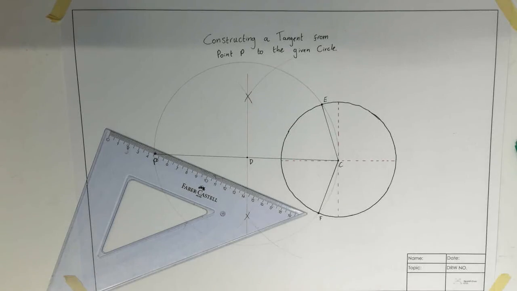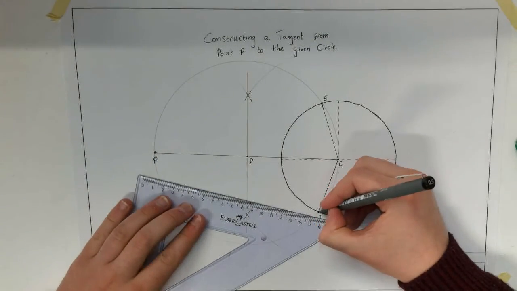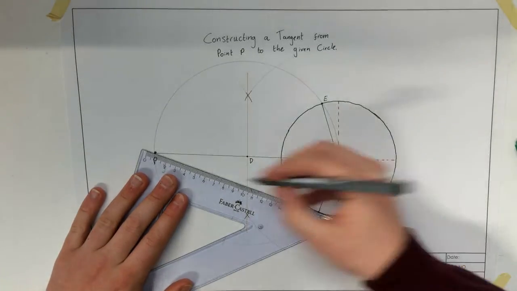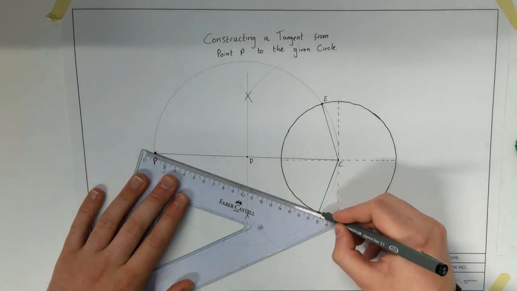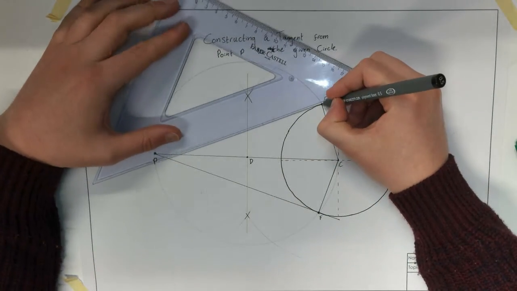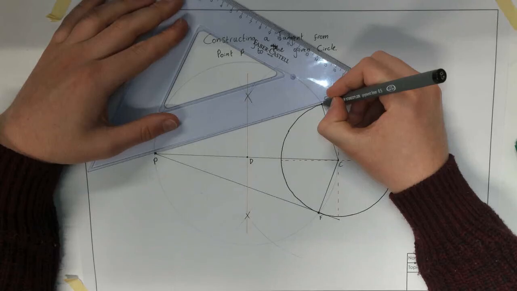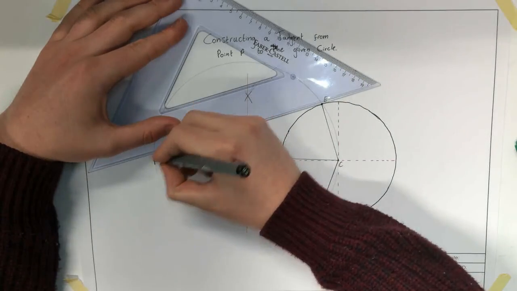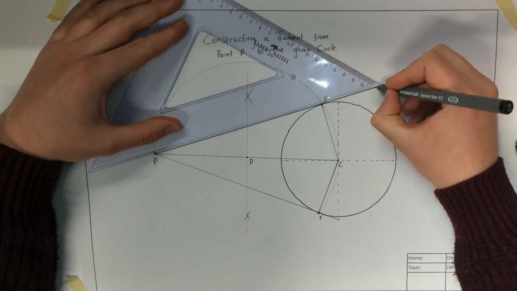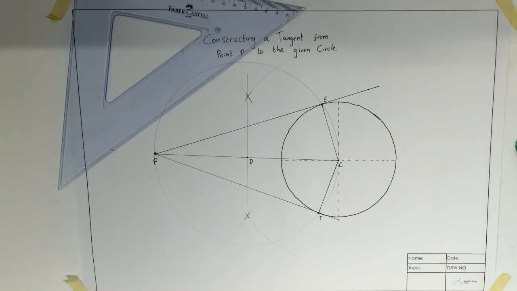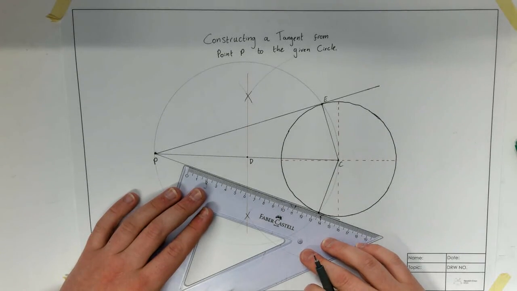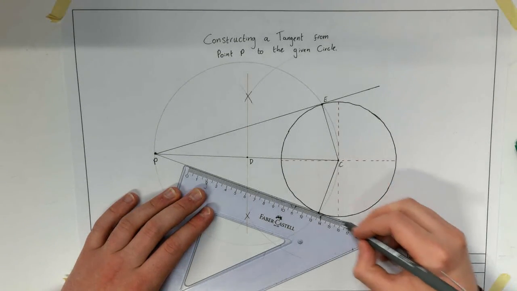So our point P to the point is going to our point F, and that lines up like so. Point E is also going to P, and that lines up like so. I'm actually going to continue that tangent out further just so you can see. I'm going to do this one as well, just continue that one out a bit.